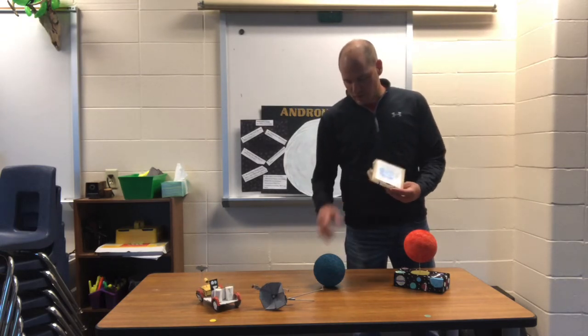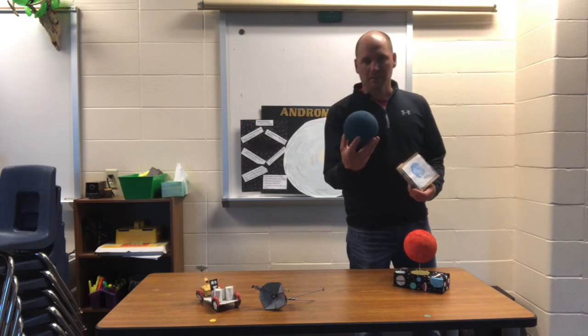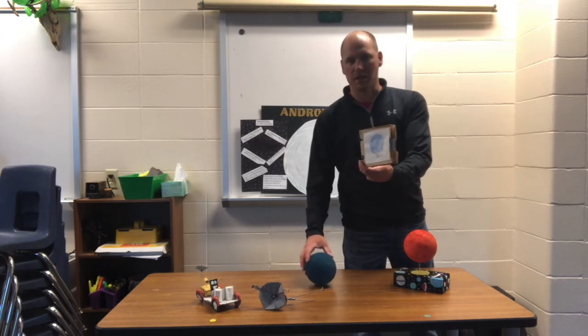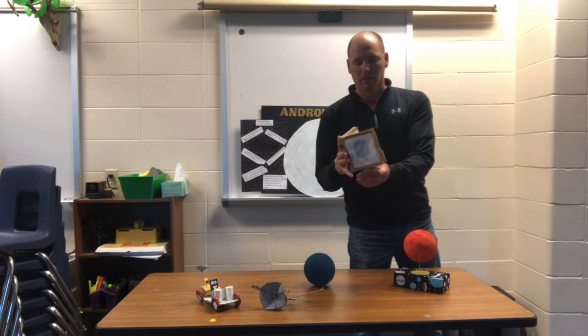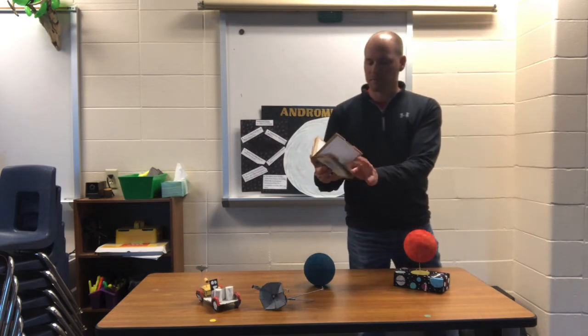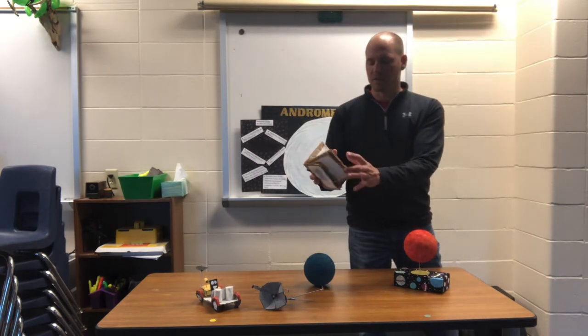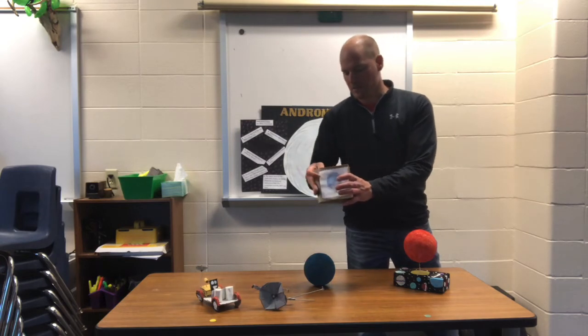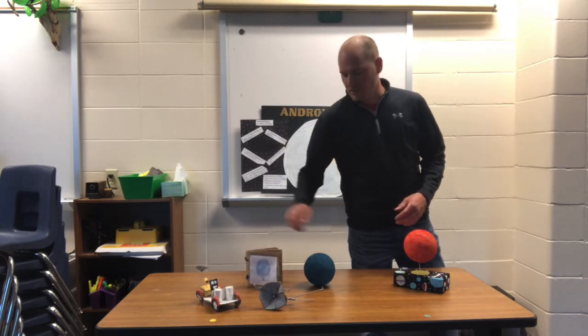And to kind of go along with this planet model, somebody made this really awesome scrapbook. This will come in later on, how to put the information that you research somewhere. We'll go over how to make one of these. It's kind of neat. You don't have to.